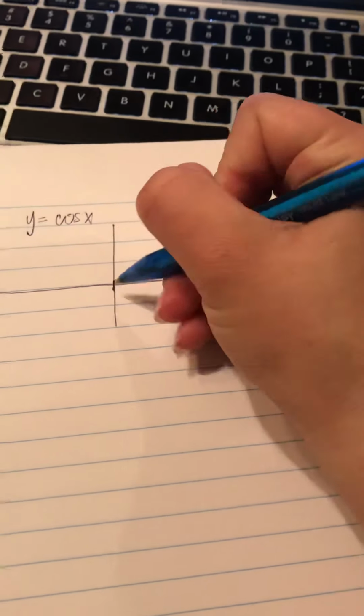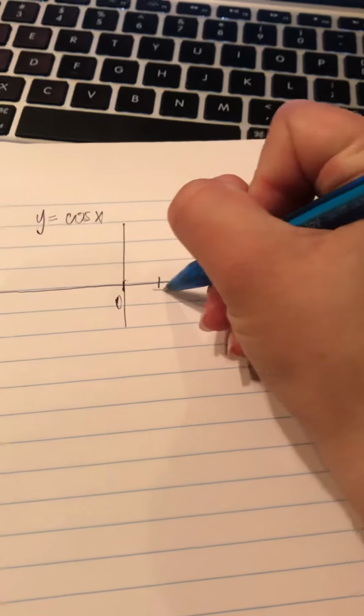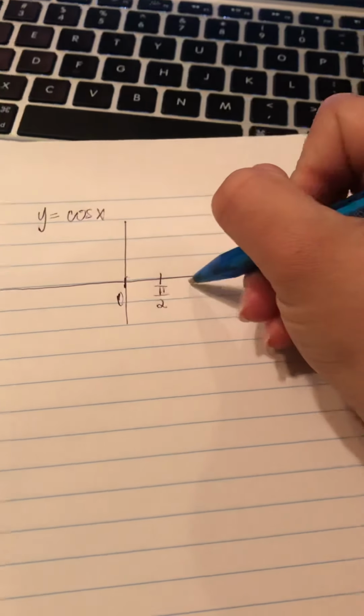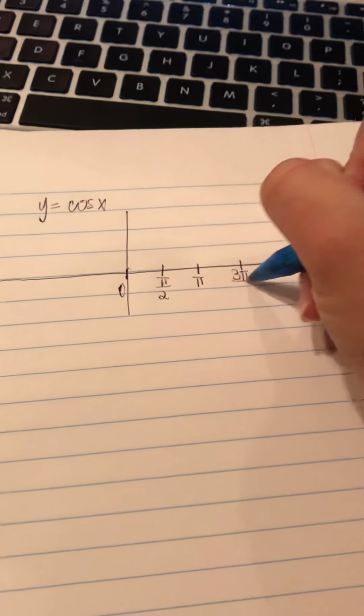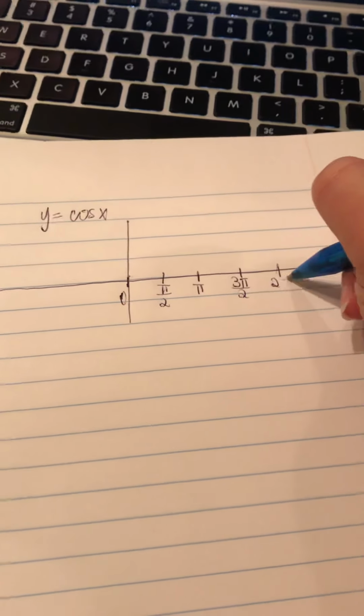So first I'll start off with just the regular cosine graph. Okay, so cosine, if we have our x and y axis, the main points that I want to graph are 0, pi over 2, pi, 3 pi over 2, and 2 pi.